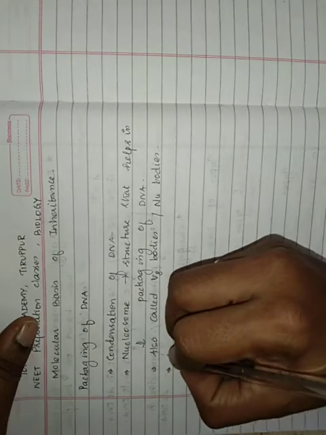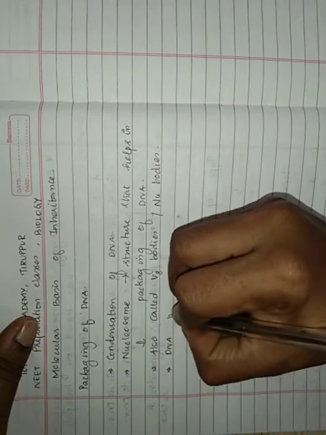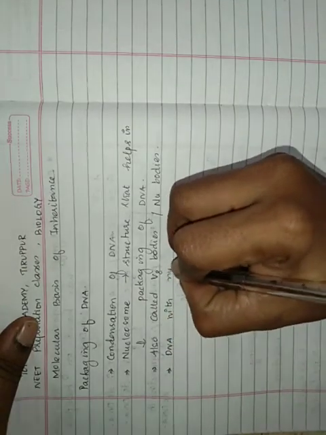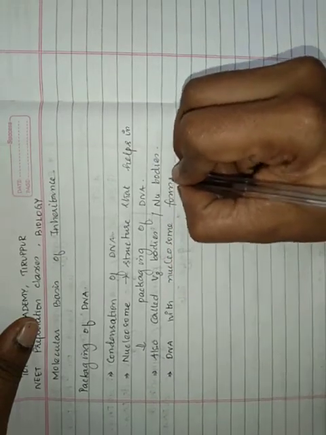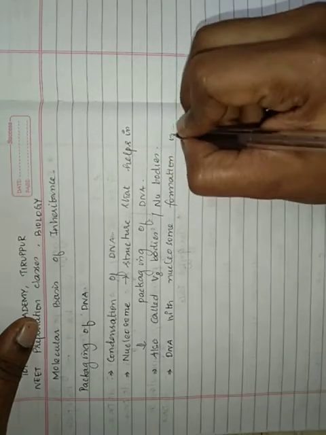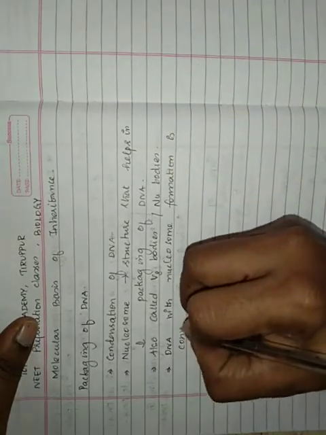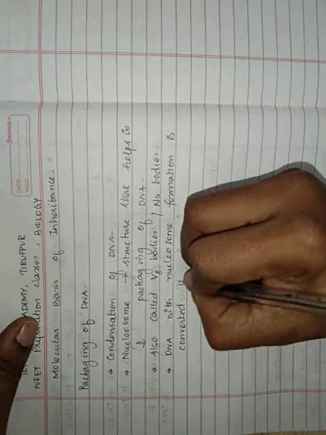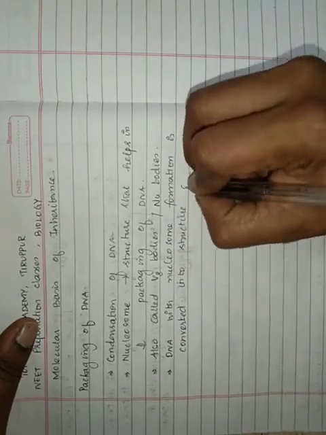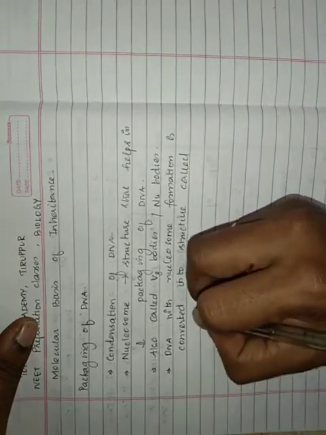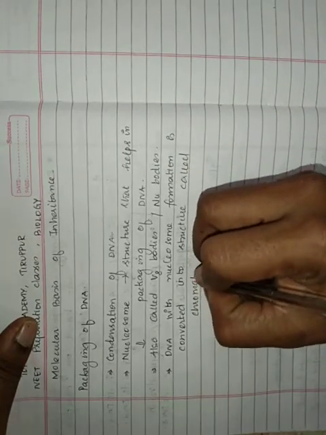So the DNA with nucleosome formation is converted into a structure which we call chromatin fiber, or simply chromatin. So DNA with nucleosome formation will be called a chromatin.